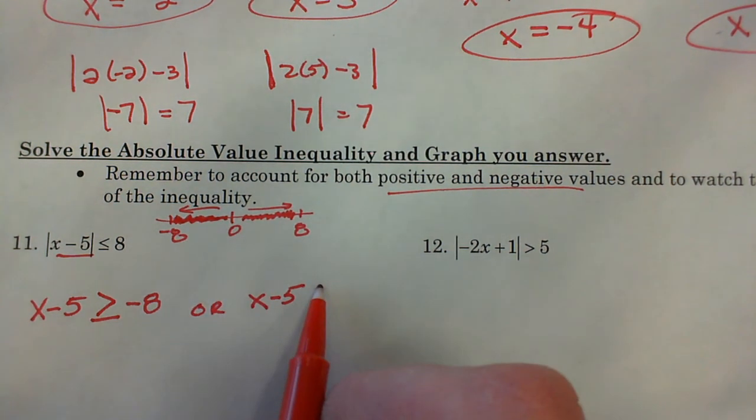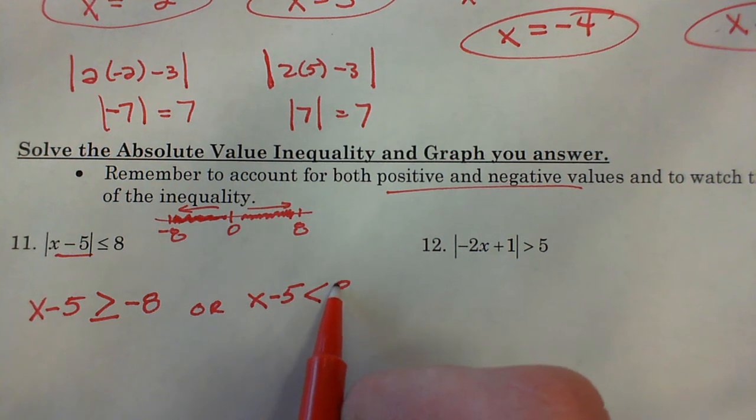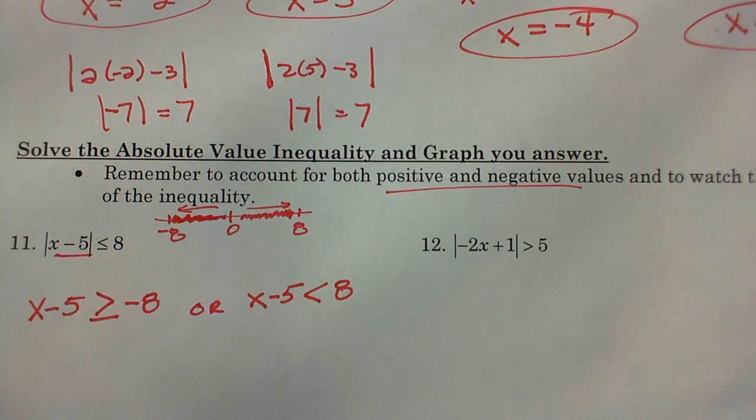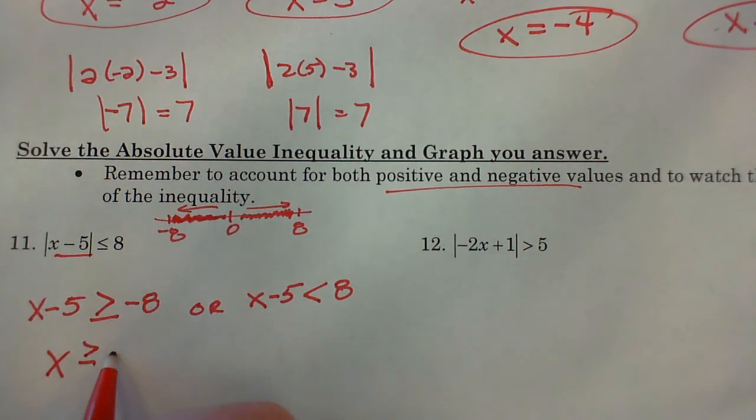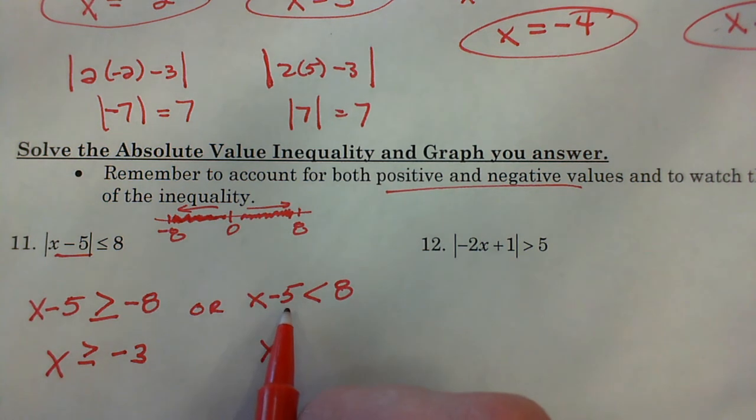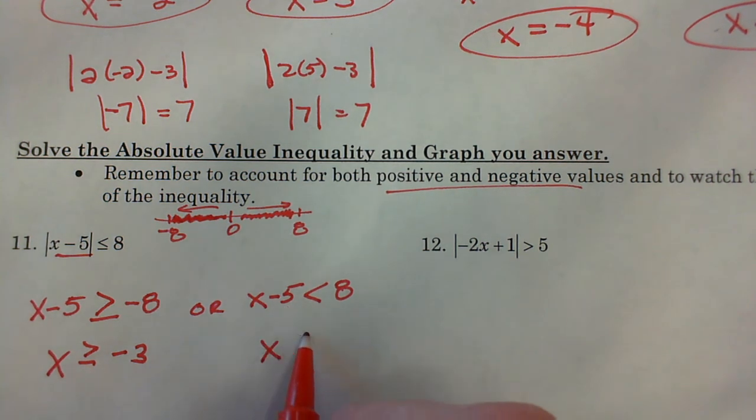They're smaller, so this is smaller than +8. So now I've got two inequalities I just need to solve. I'm going to add 5, so x has to be greater than or equal to -3, and over here, add 5 here, x has to be less than or equal to 13.